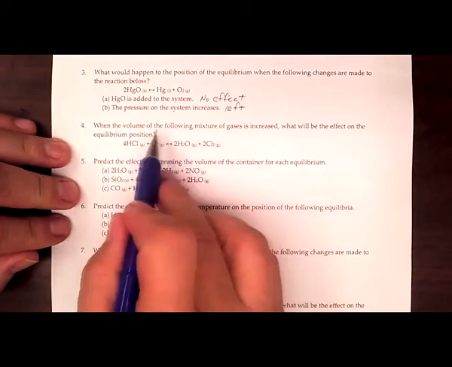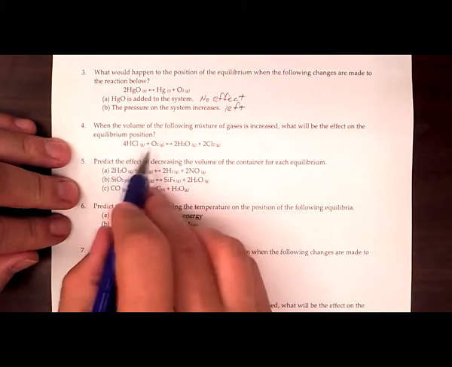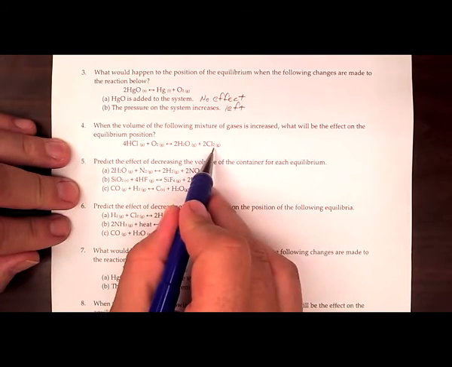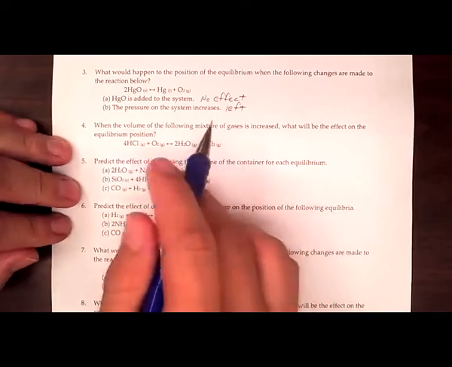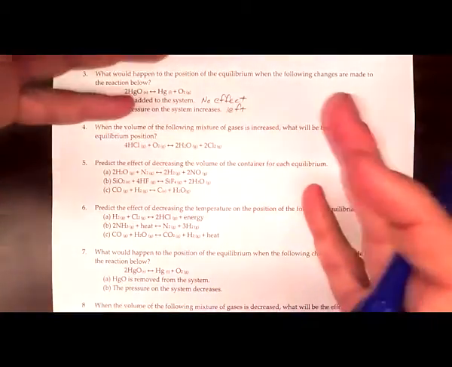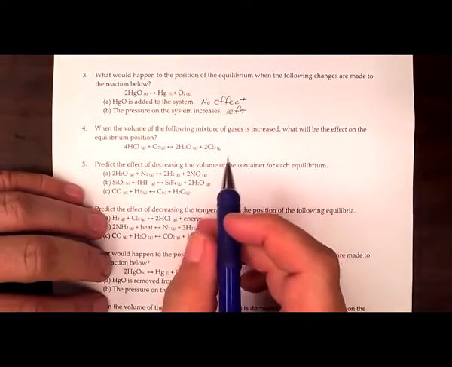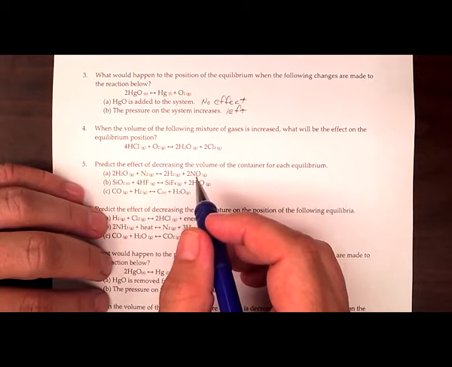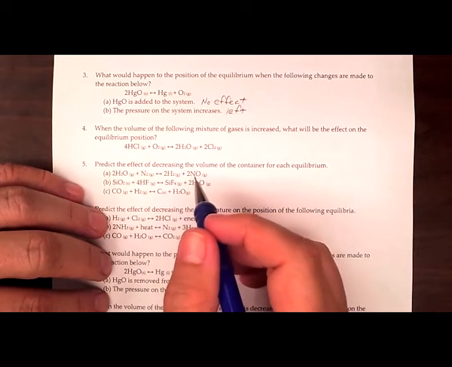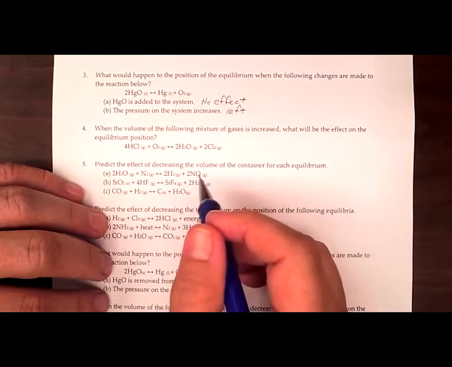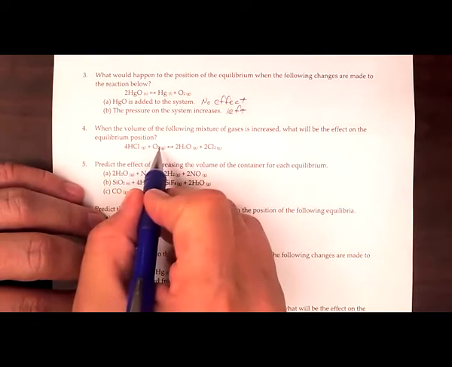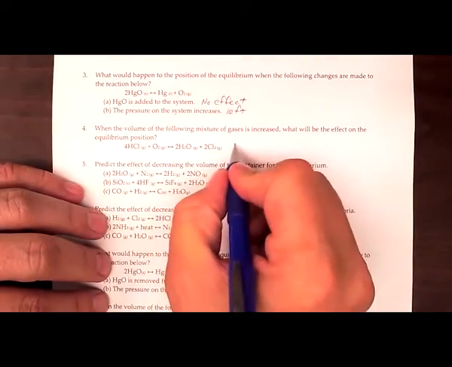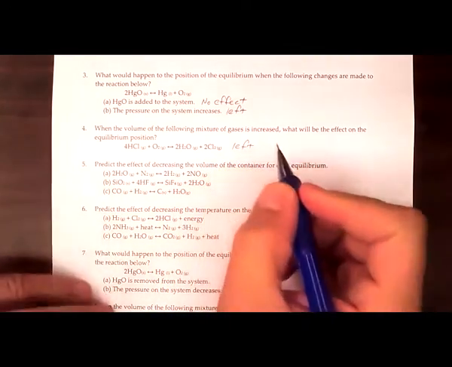If we have the volume increased, gas, gas, gas, gas. Okay, so 5 molecules of gas and 4 molecules of gas. If we increase the volume, the balloon is getting bigger, whatever the container is getting bigger, and that should favor the side with more gas molecules, because more molecules fill a bigger space better is one way to look at it. And this is a situation where 5 is more than 4 gas molecules, so this will go left.